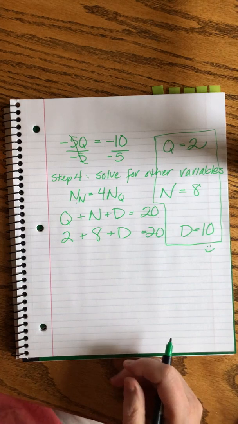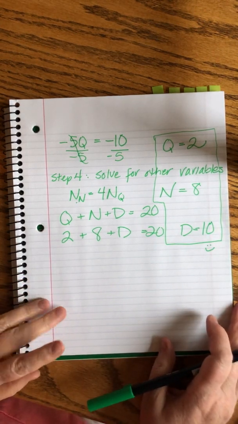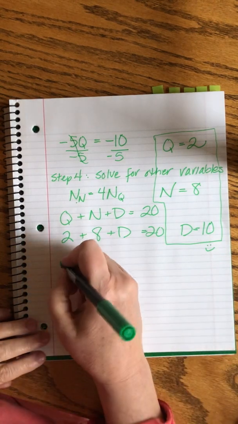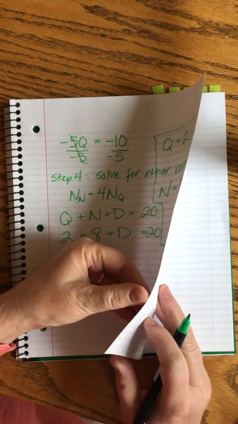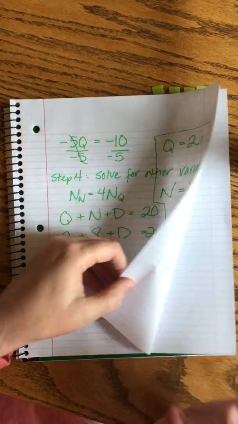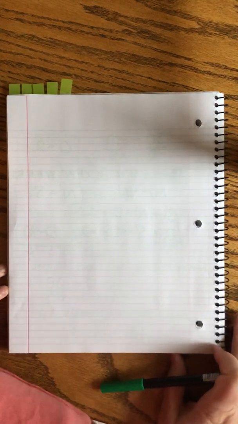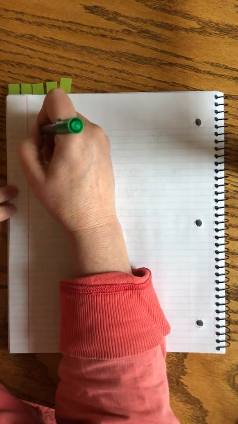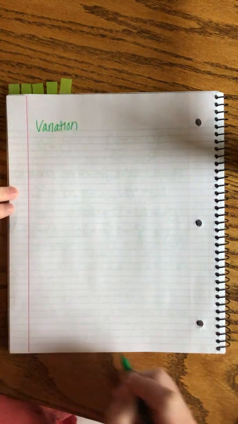Okay. Example 13 talks about variations. I'll start on a fresh page. It's one of my dilemmas. Should I start on a fresh page or try to use up the rest? It doesn't matter. Better to just have more white space. Okay, variations. I want to give you a summary of everything we've learned about variations.